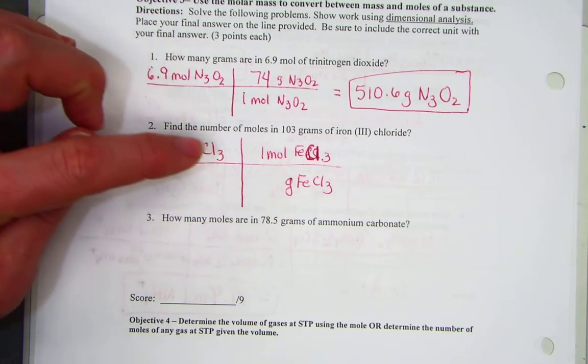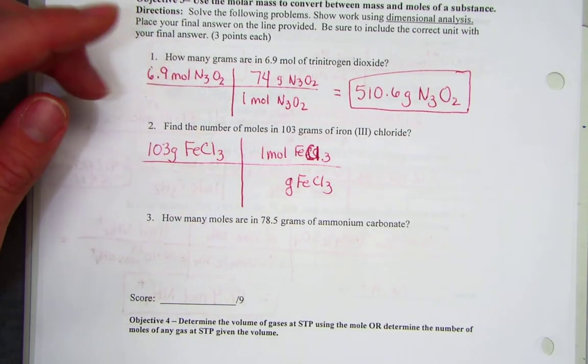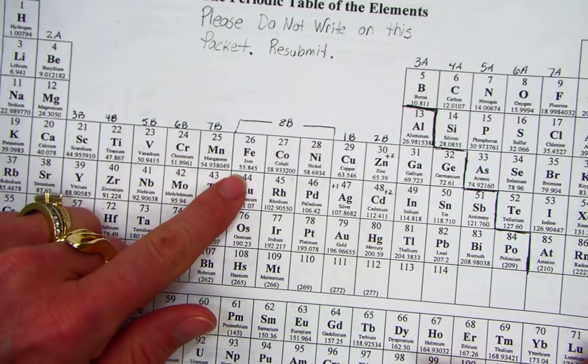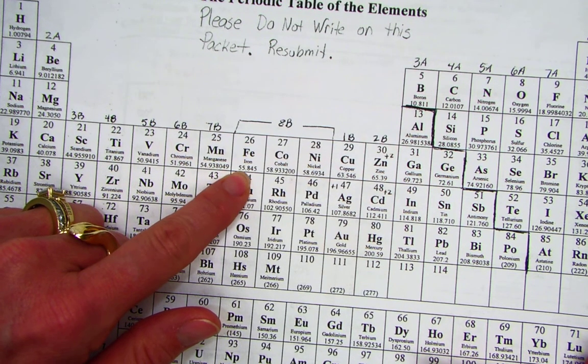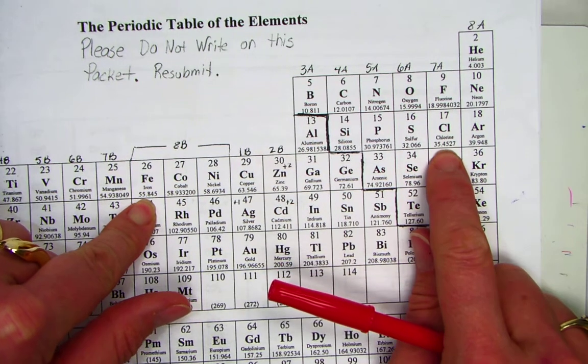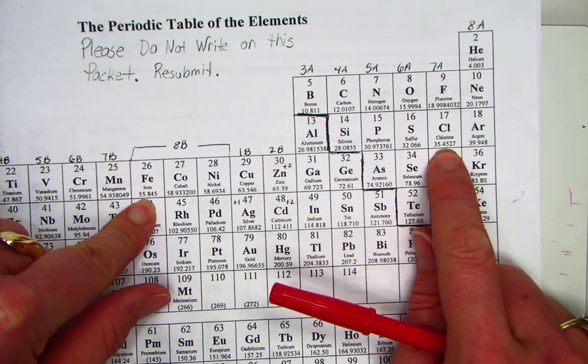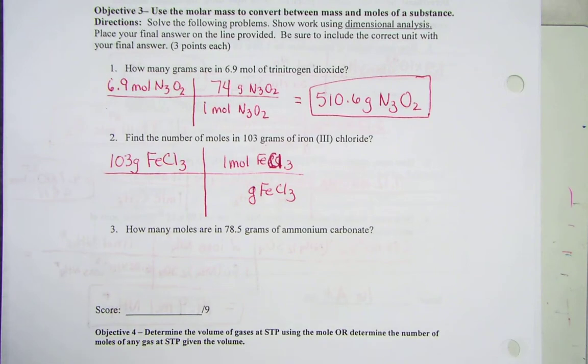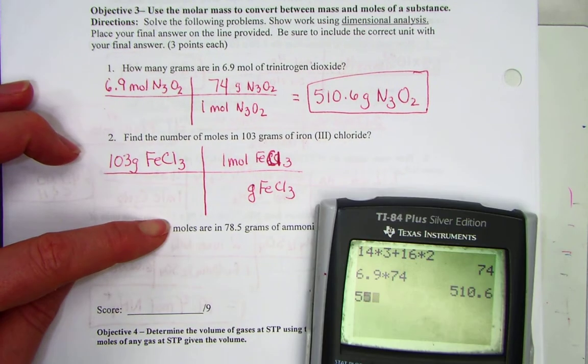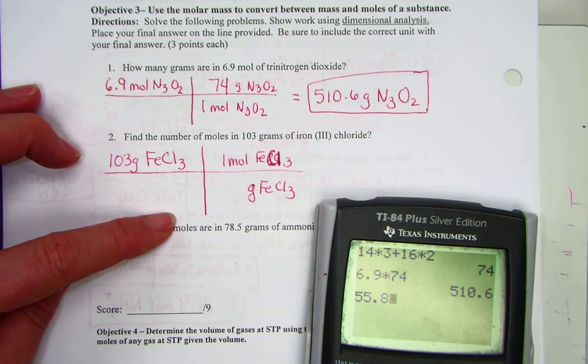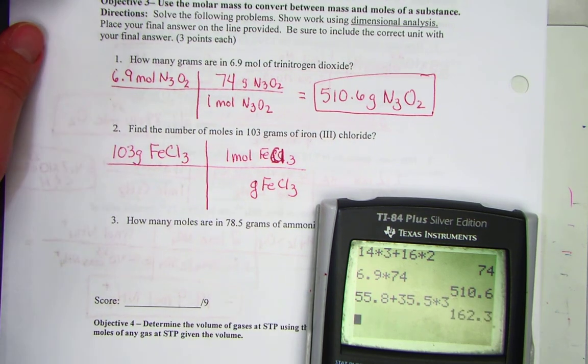So we need to do a little side work. We got to add some formula weights together. Fe with its atomic weight, 55.8, and chlorine will use 35.5. We have 3 of those. 55.8 on the iron plus 35.5 times 3 on the chlorine gets me a formula weight of 162.3.